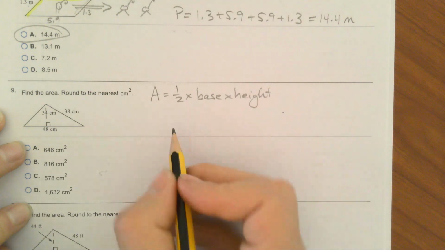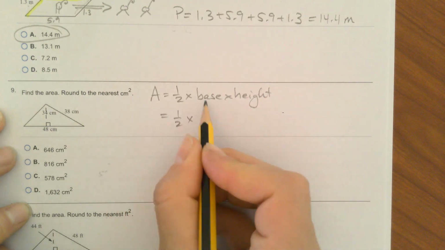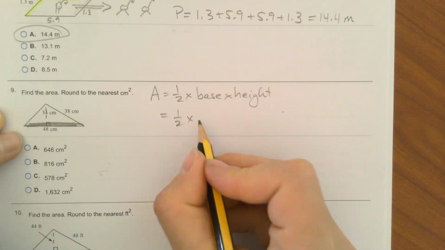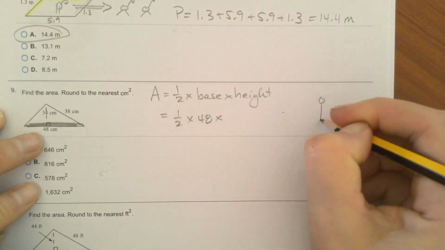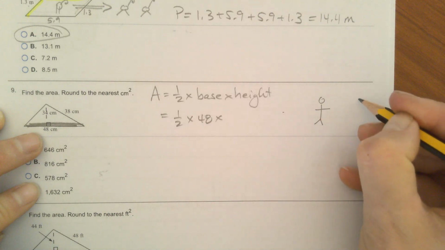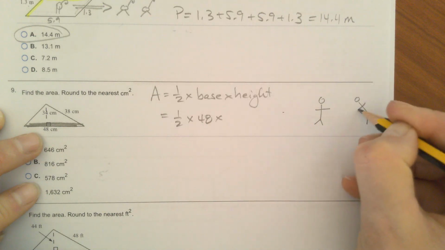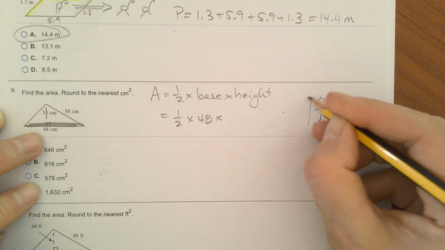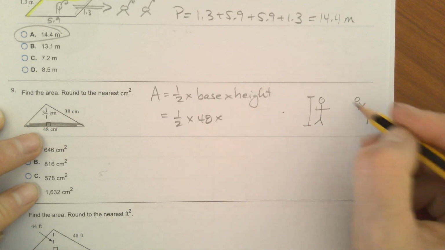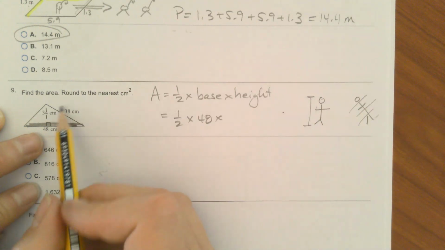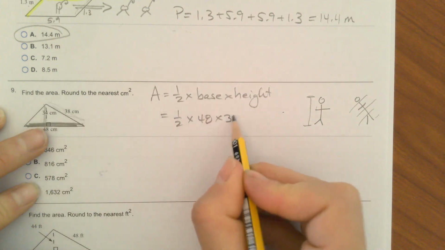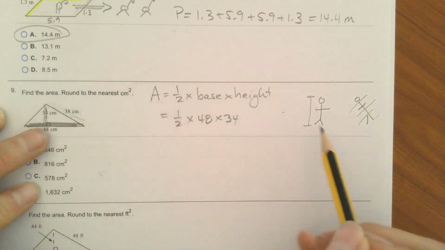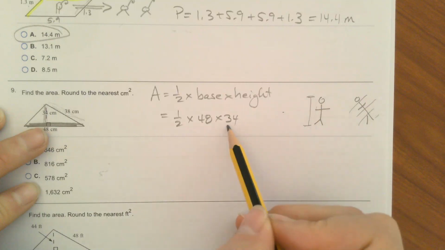Okay, so I go half, base is the bottom, which is 48, and height, if you go to the doctor's office and they measure your height, do you stand like this, or do you stand like this? This way. This is how you measure your height. You don't stand on an angle, so this is not the height, this is the height. So 34 is the height, because you stand straight up and down to see how tall you are, okay?